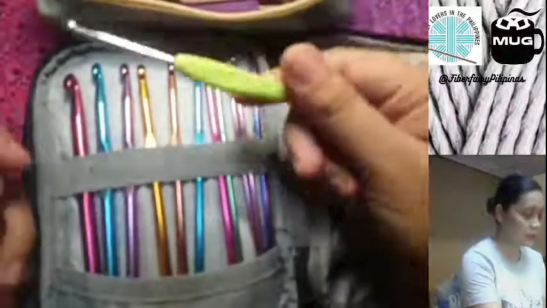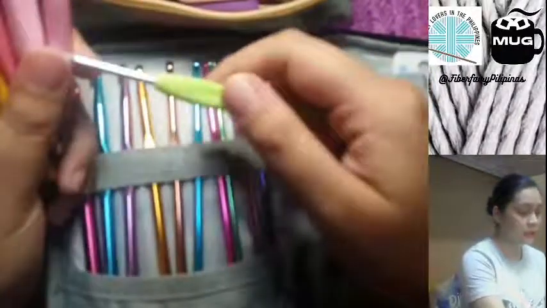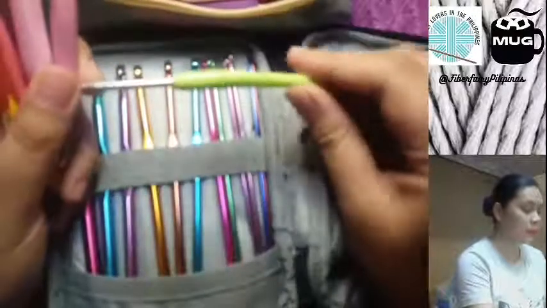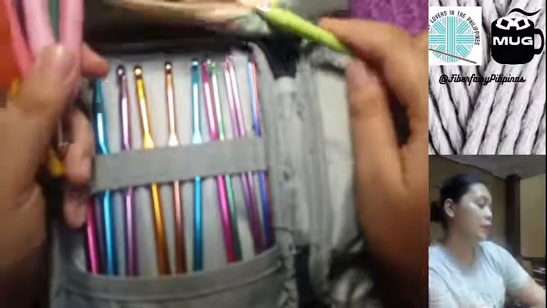Aside from the ones without the grip, I collect these hooks right here because it helps me crochet faster. Pero I would recommend that if you are gonna get cheap hooks, get the ones with a rubber grip, just like this.